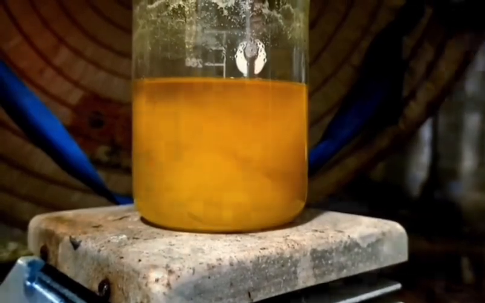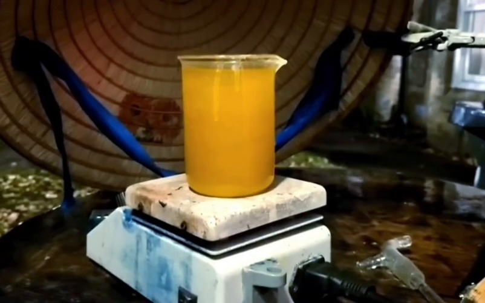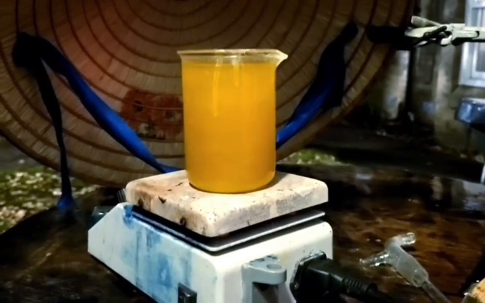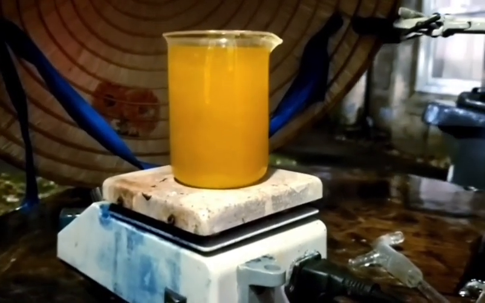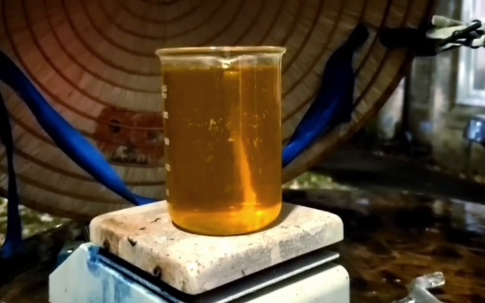Taking a long time to dissolve, and a lot of acetic acid. It has all dissolved, so all we need to do is let this cool slowly. Crystals already.